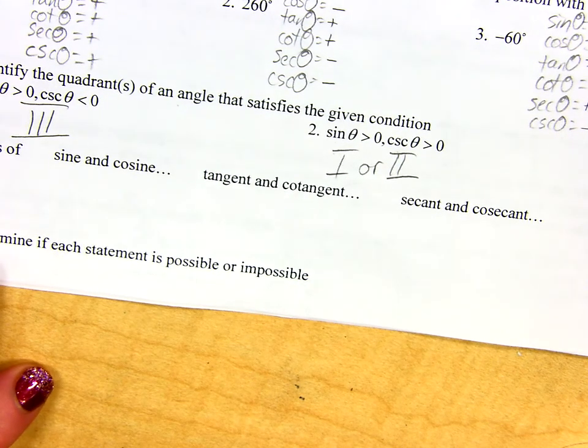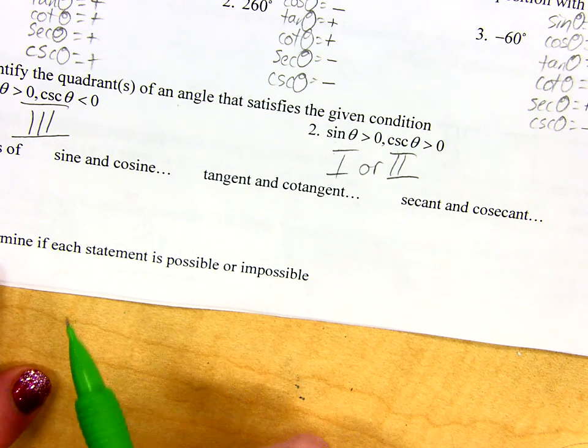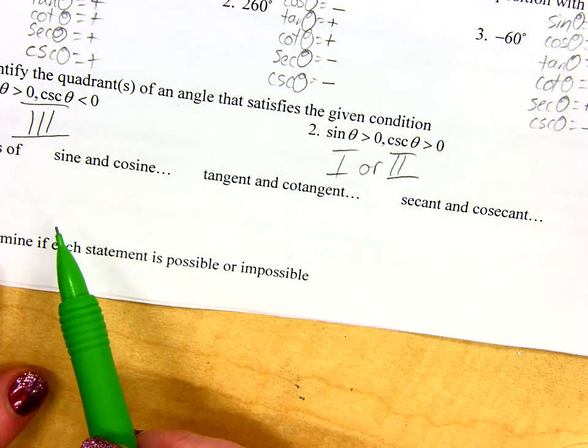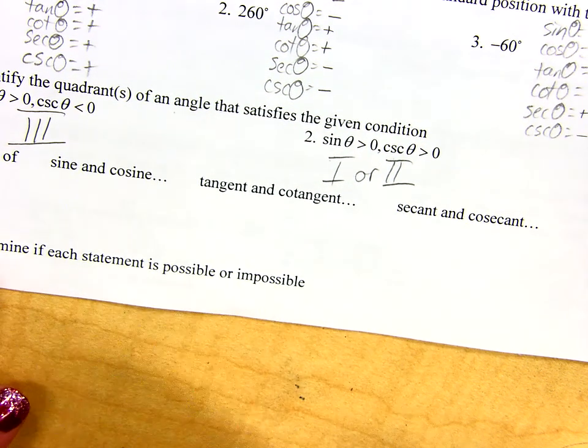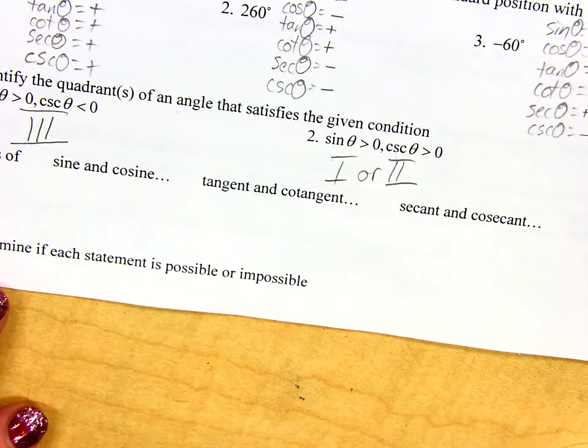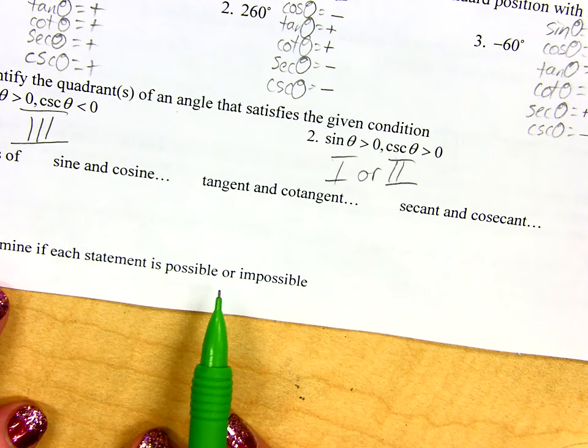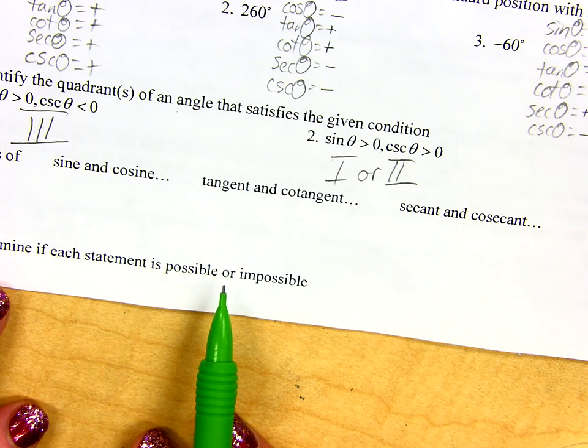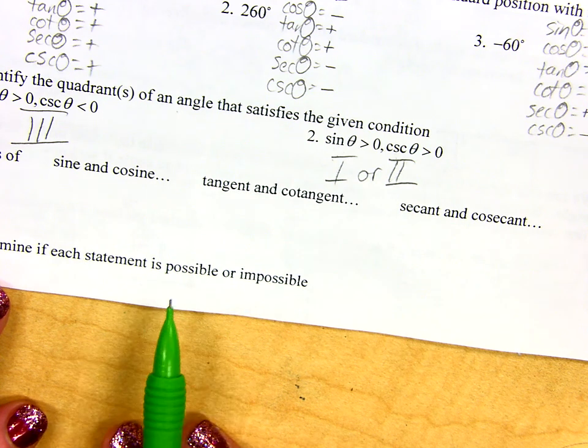So you might have noticed when you were doing your trig table project that whenever you found sine, it varied between two different numbers. Like if you found sine of, I don't know, 37 degrees, it didn't spit out a number like 41.